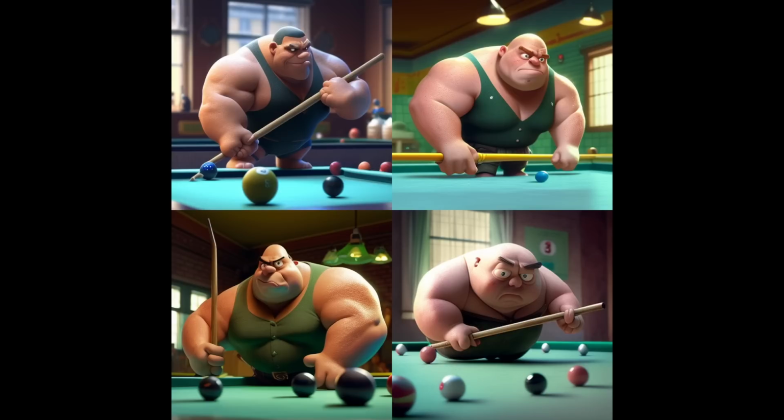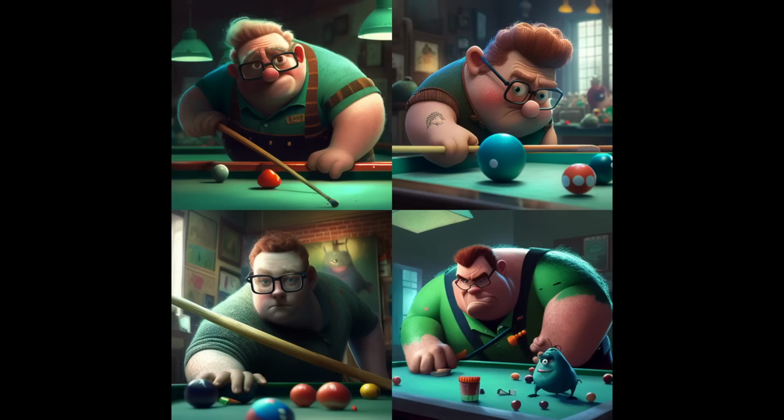Then I asked for bodybuilders playing pool Pixar-like. They have very, very tiny legs. Some of them don't even have legs at all. And finally, I asked for nerdy bodybuilders playing pool Pixar-like. I really like the little blue monster in the corner.